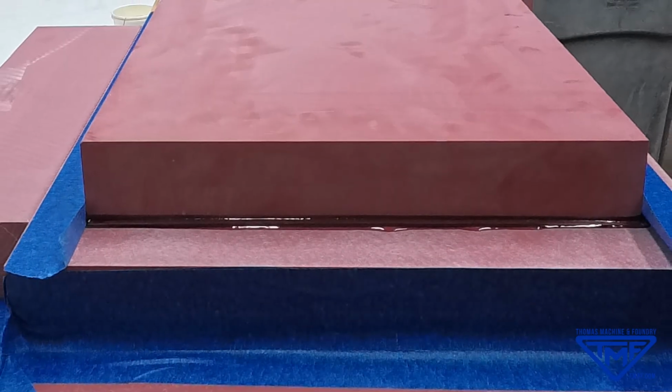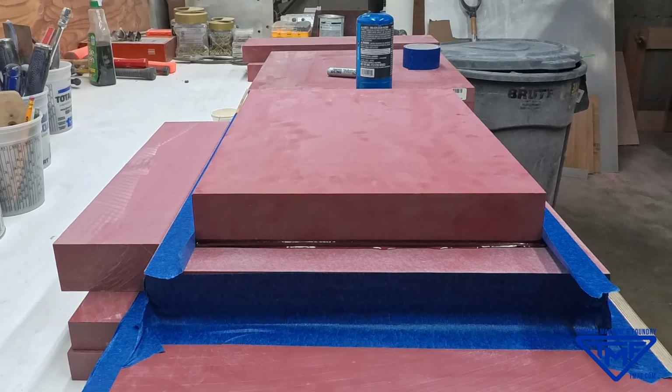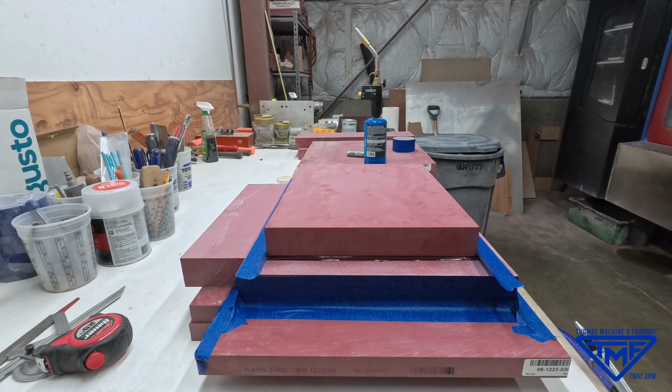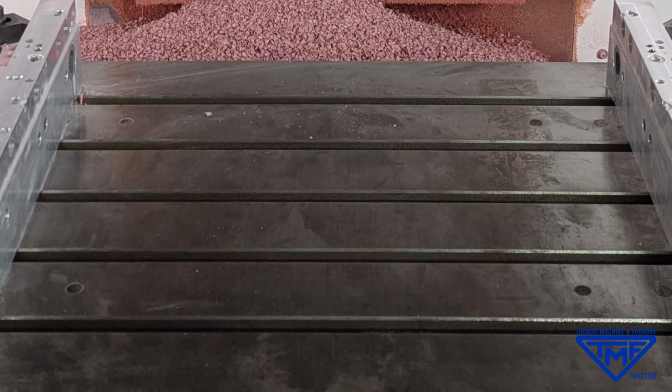The pattern blank is complete, the design is finished, the material is ready. Now comes one of the most important steps in the entire process, telling the machine exactly where the pattern exists on its work table. Before the CNC can make a single cut, the pattern has to be positioned perfectly.